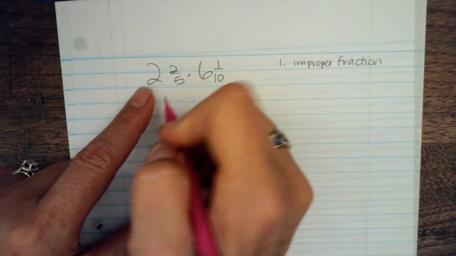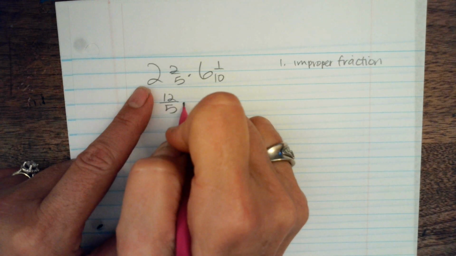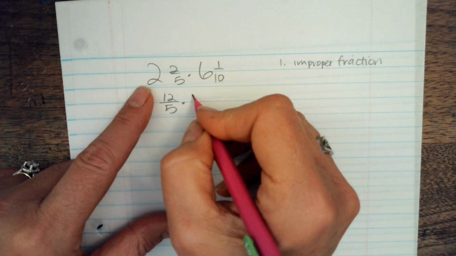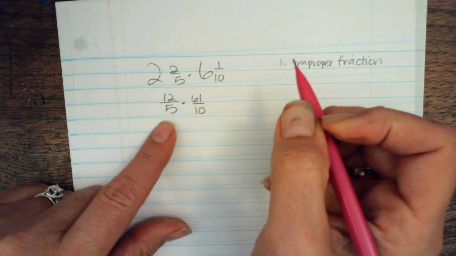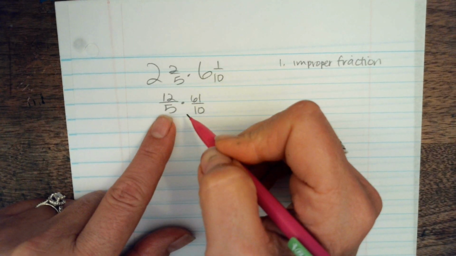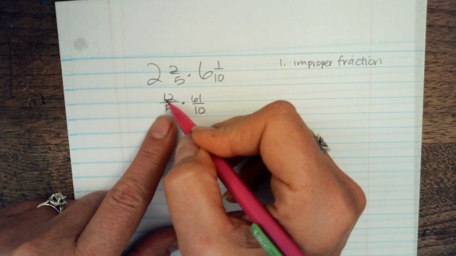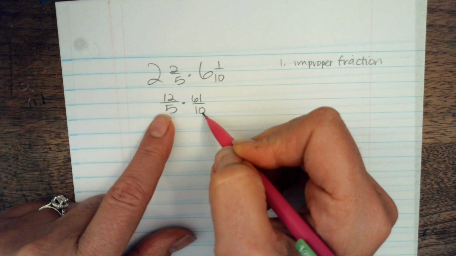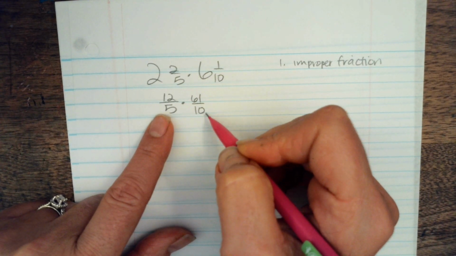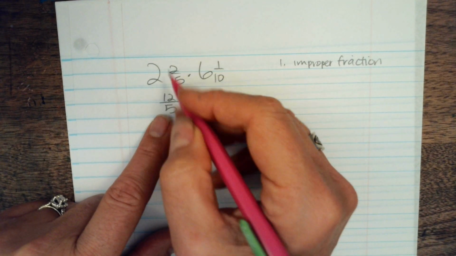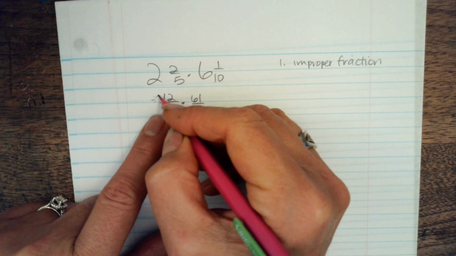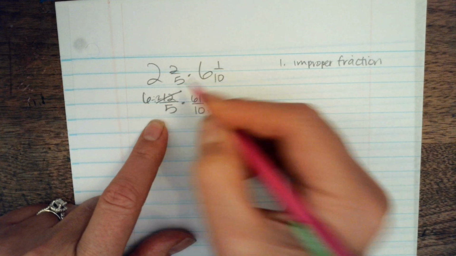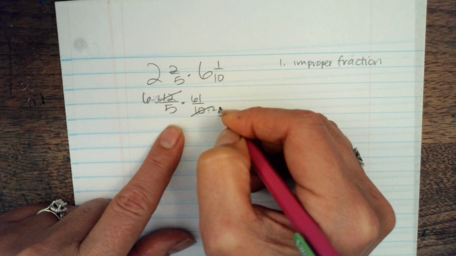12 over 5. Yep. And then what would I do for this one? You would do 61 over 10. Yep. And then, do you know how to cross cancel? Kind of. So you find a number that goes into 12 and 10. So I'm going to pick 2, right? So I divide this by 2 and I divide this by 2. This becomes a 6 and this becomes a 5.